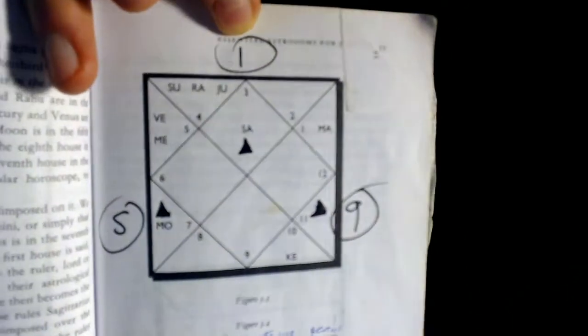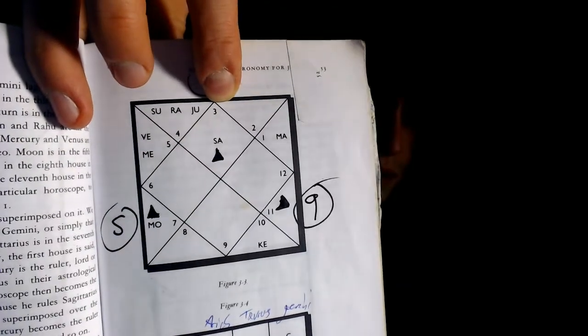Jupiter in this horoscope then becomes the lord of the 7th and 10th houses, because Jupiter rules Sagittarius and Pisces, which in this horoscope are superimposed over the 7th and 10th houses, respectively. Mercury becomes the ruler of the 4th house, Sun the owner of the 3rd house, and so on. It's just the way it is for a Gemini rising. Sign number 3.